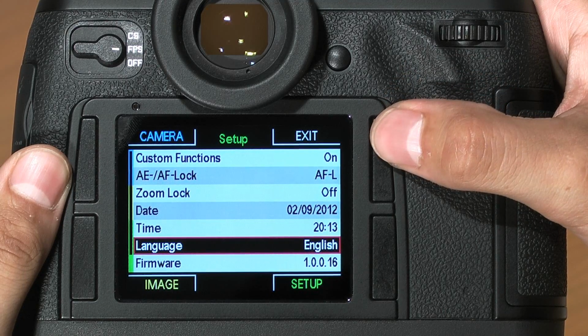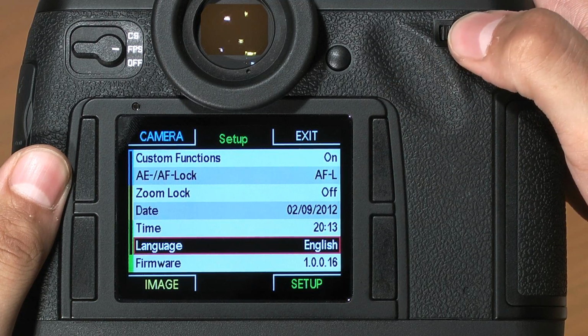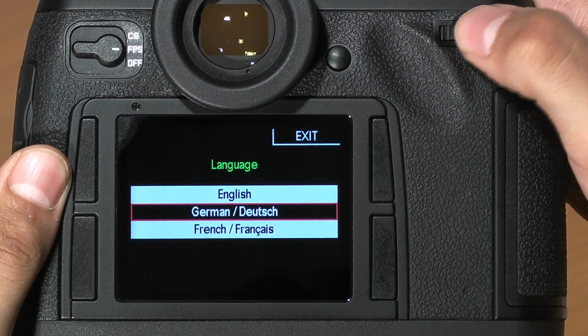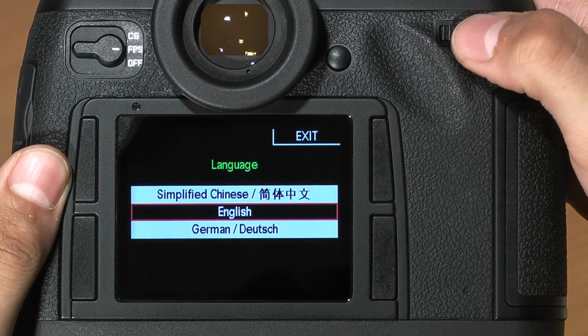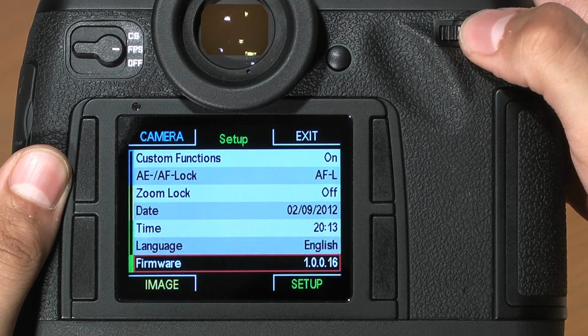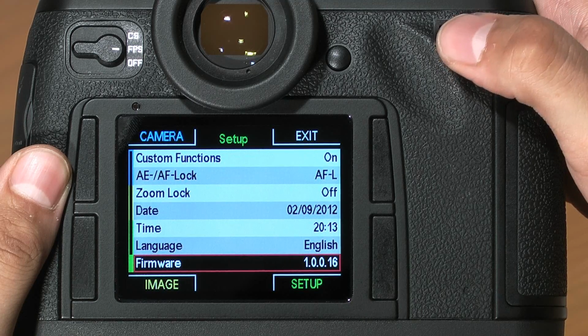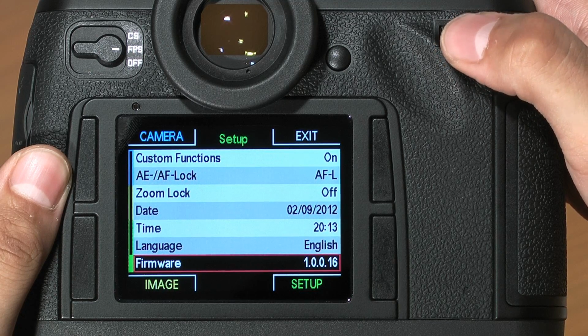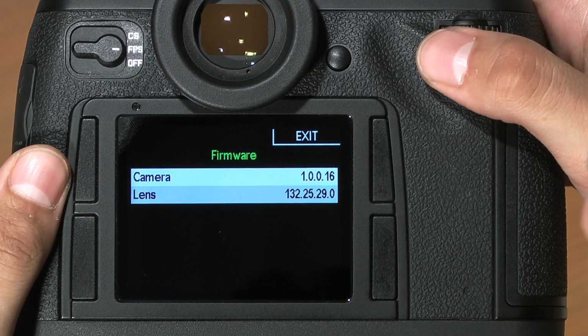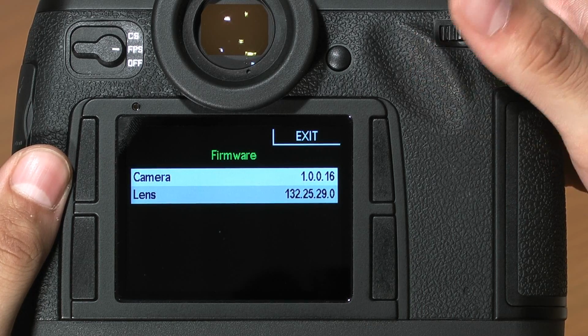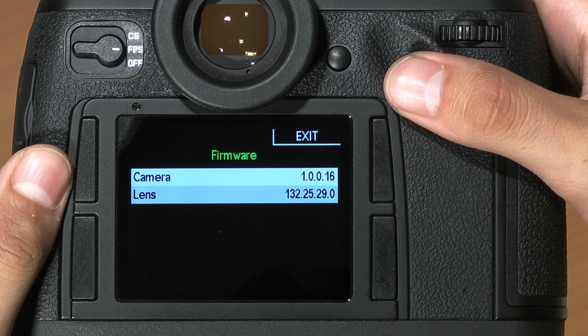The Leica S2 comes preloaded with a wide variety of languages. By default, English, but if you see, we'll scroll through and there's a wide variety of language choices available. Lastly, but almost the most important, is the firmware settings for both camera and lens. Check the firmware version of the Leica S2's camera and lens to make sure you have access to the most recently updated features and functions.